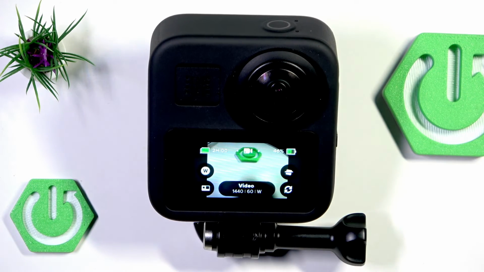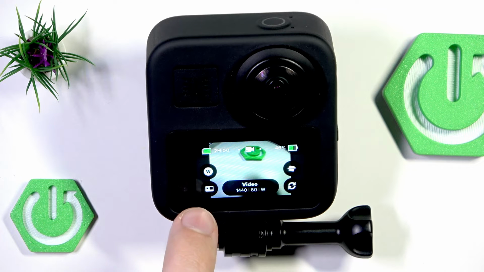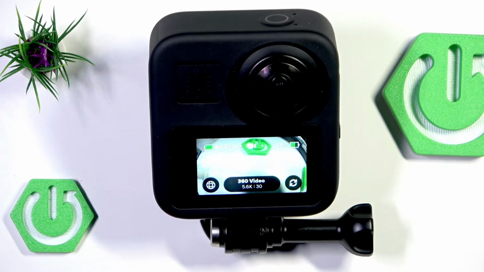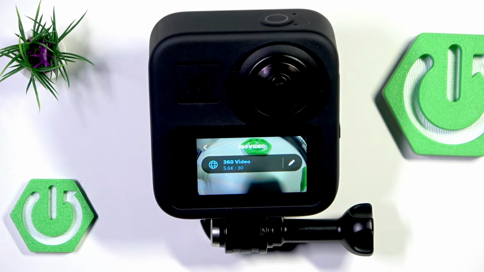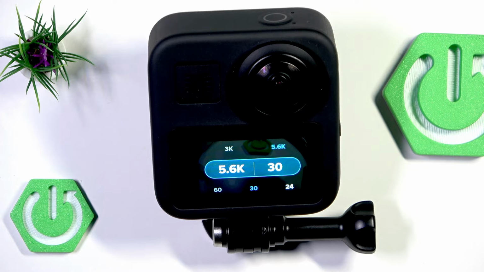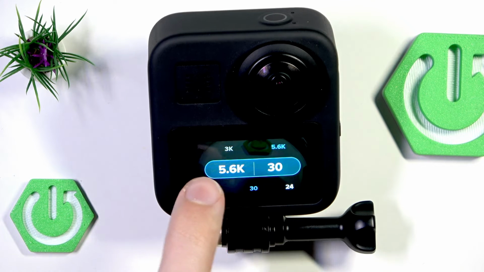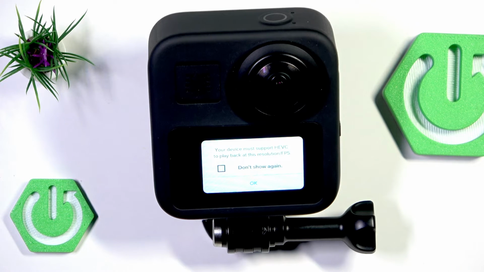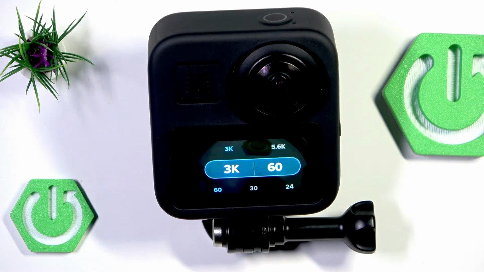Once we are in the video, we can click the button in the left corner to switch from hero mode to 360 video mode. Then you can click this pencil icon to change its resolution and FPS. You have the ability to switch between 3K and 3.6K, with also the ability to change to 60 FPS, but you will notice that this device must support, I have no idea how to spell it, to play back at this resolution/FPS. And this setting we can enable in the settings themselves.